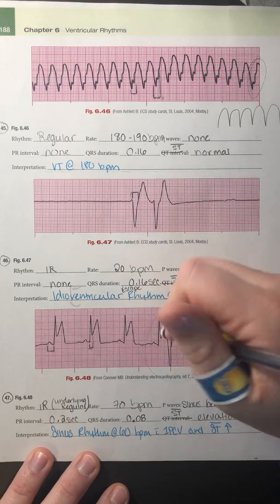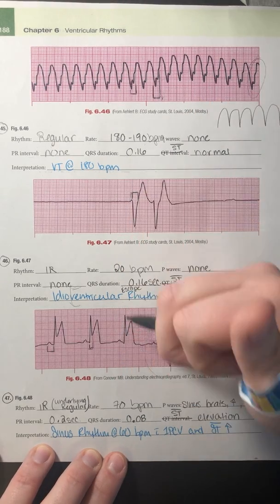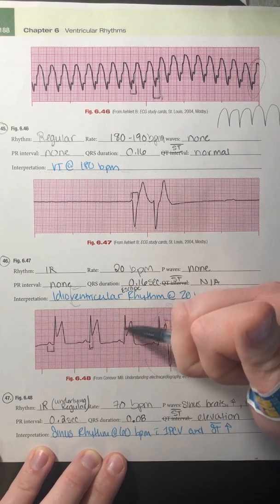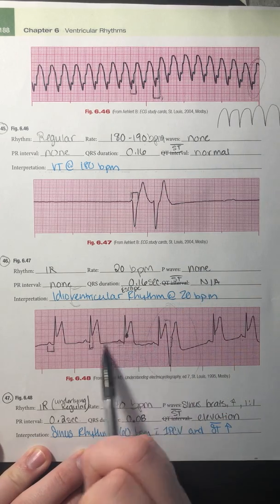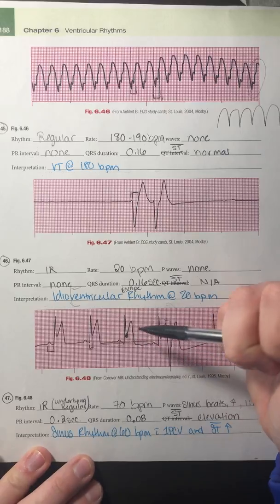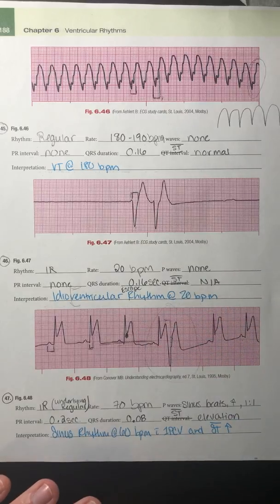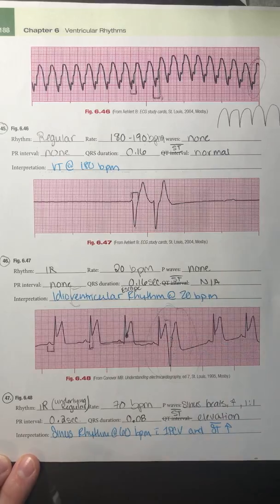And then looking at my sinus beats, we definitely have some ST elevation. So my QRS, there's my J point, well above the isoelectric line. So there's definitely some ST segment elevation there. This is definitely something that we want to note because this patient could be suffering from an MI. So my interpretation, I have 1 PVC here. So I have a sinus rhythm at 60 beats per minute.